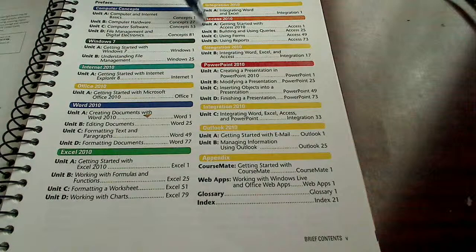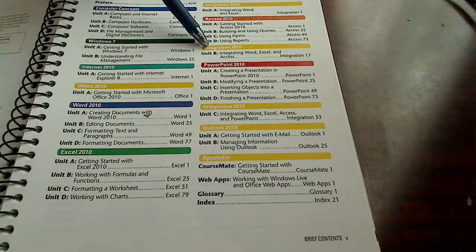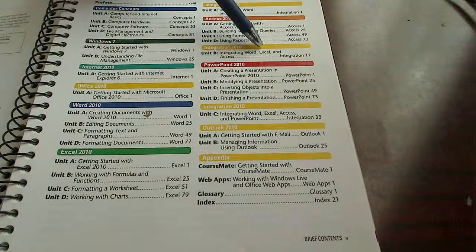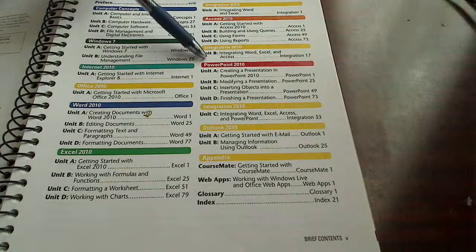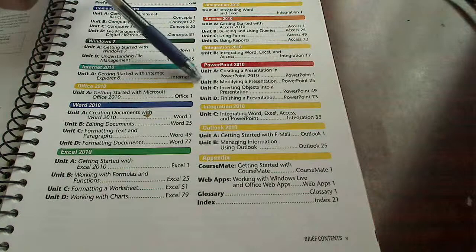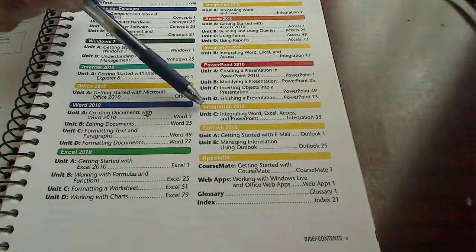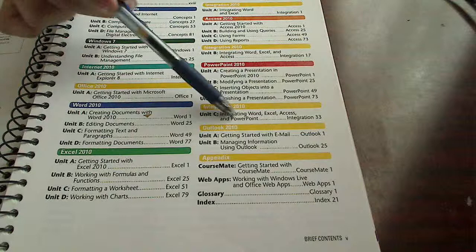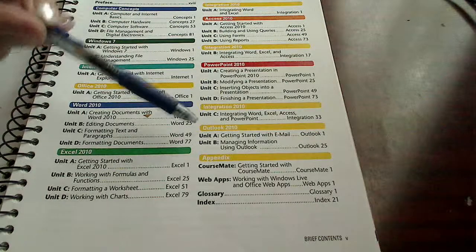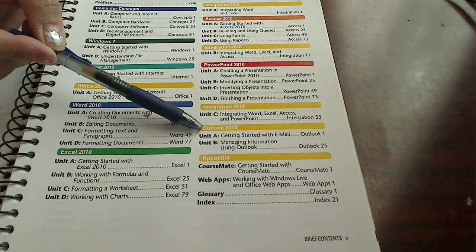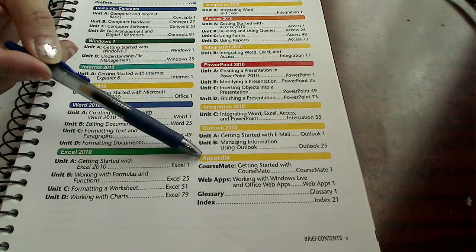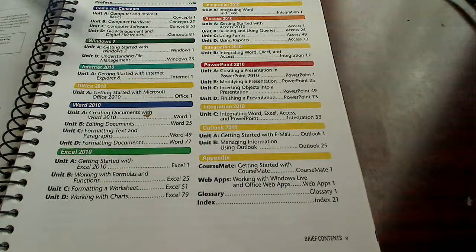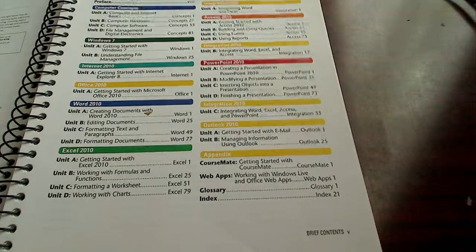Access has 4 units, Unit A, B, C, and D, and it has an integration that uses Word, Excel, and Access. PowerPoint has 4 units, A, B, C, and D, and it has Unit C as an integration, integrating Word, Excel, Access, and PowerPoint. We are not concerned with Outlook. We do not use Outlook in this course. And you do have an appendix, but remember that you can go back to the brief contents or the index for this course.